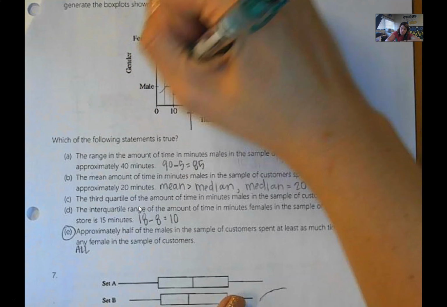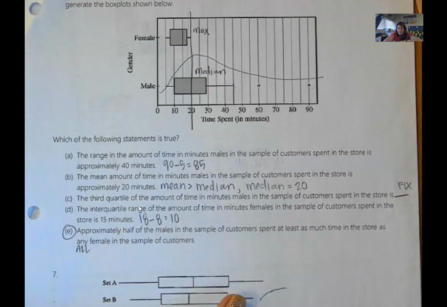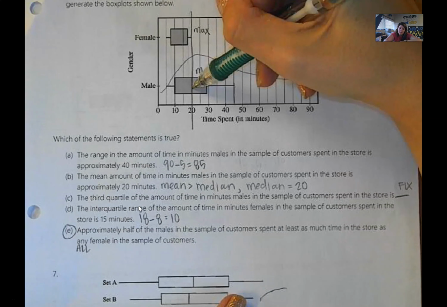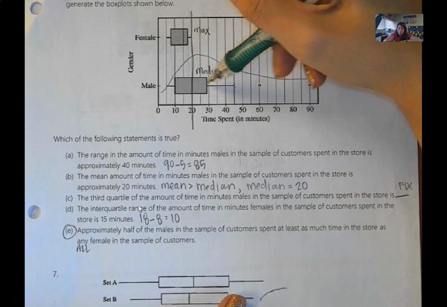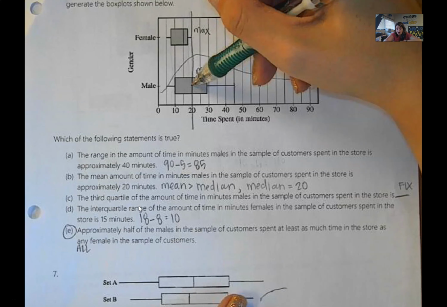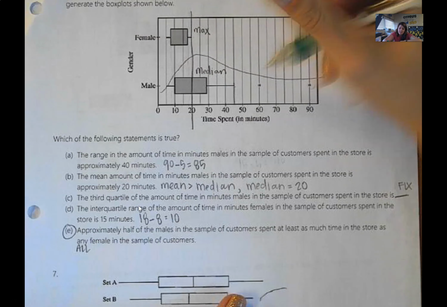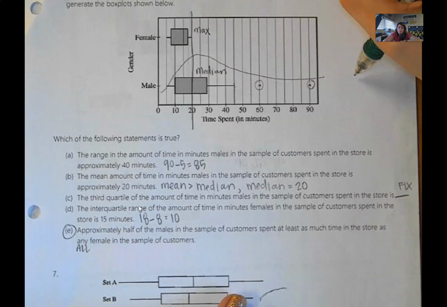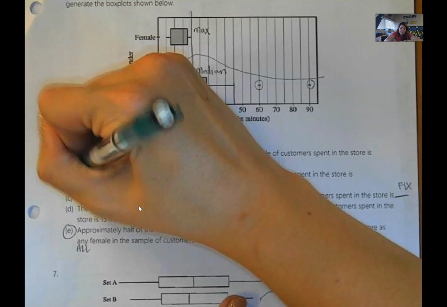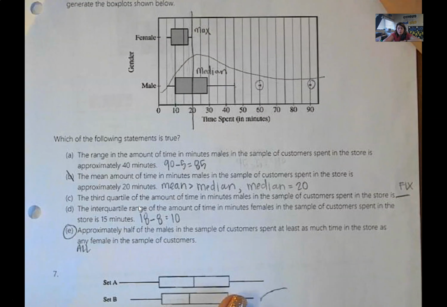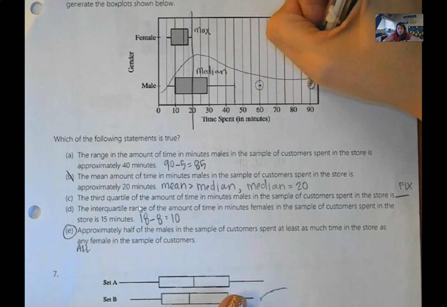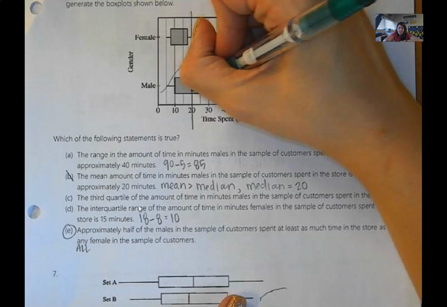The male distribution is definitely right skewed, which means that your median is 20 minutes, but your mean is going to be longer than 20 minutes because these outliers are going to pull your mean toward them. So B is a definite no. This distribution is right skewed because of these outliers, so the mean will be bigger than the median, and the median is 20.